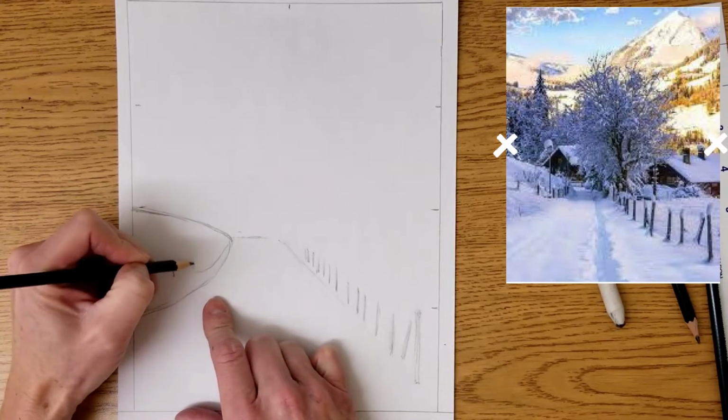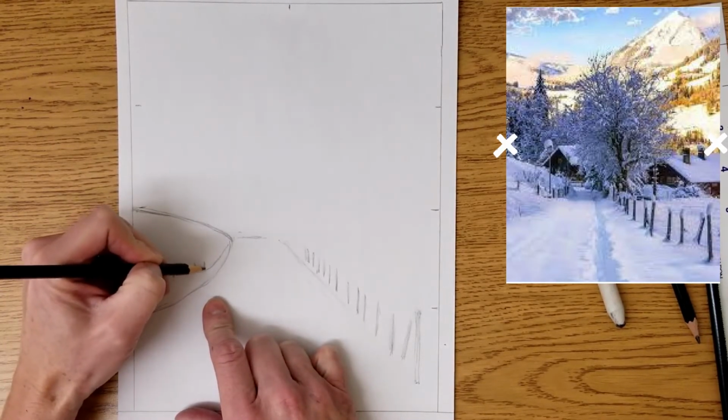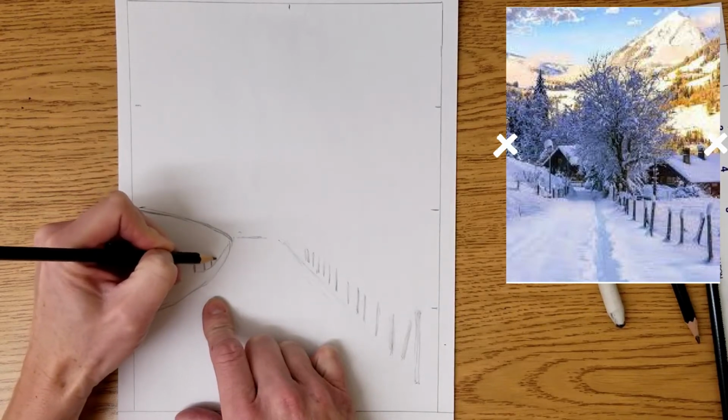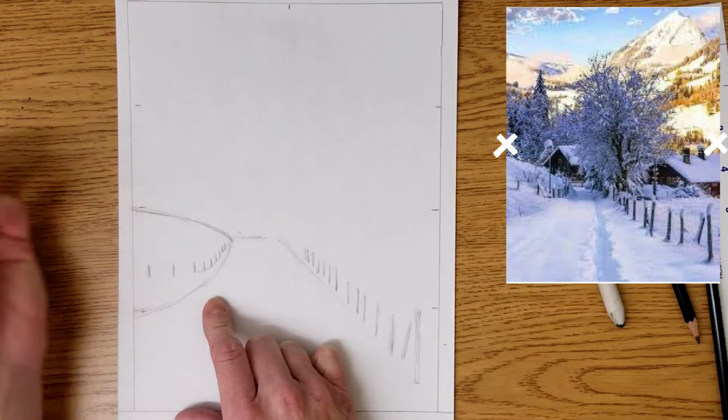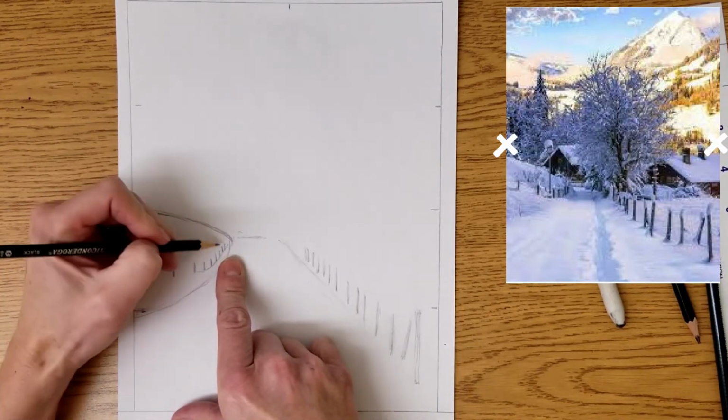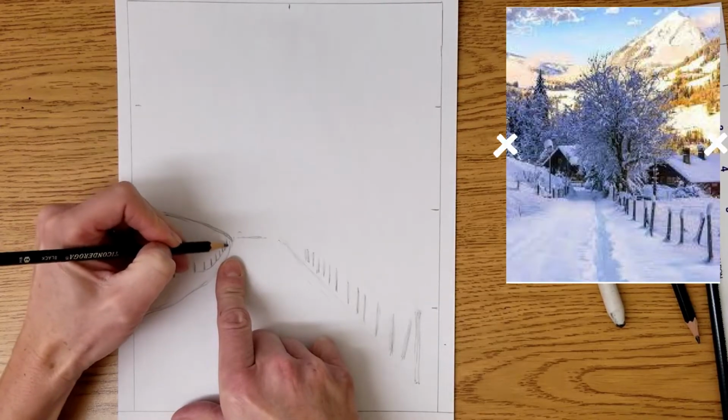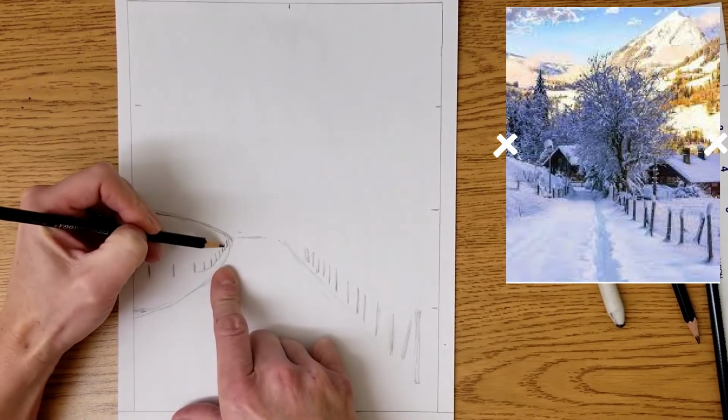Okay, so I can kind of make that. And then I'm going to follow that line. These fence posts are pretty straight up and down, and like I said, then they kind of look like they're on top of each other, because you can't see them anymore because they're in a straight line. Okay, so these are my fence posts here.